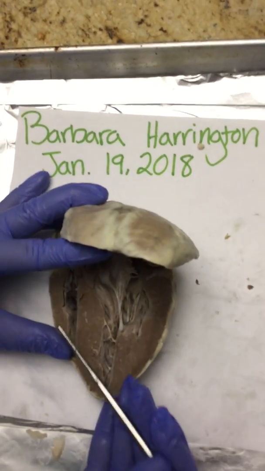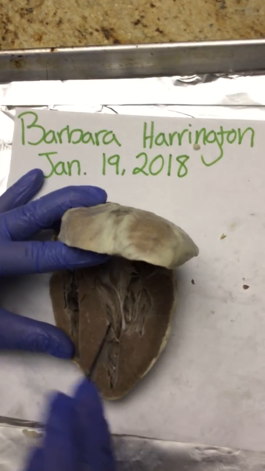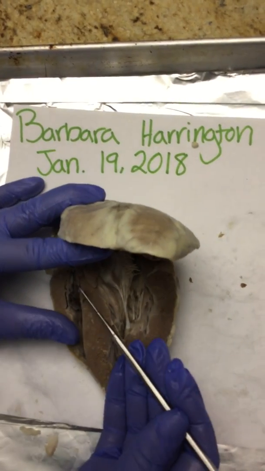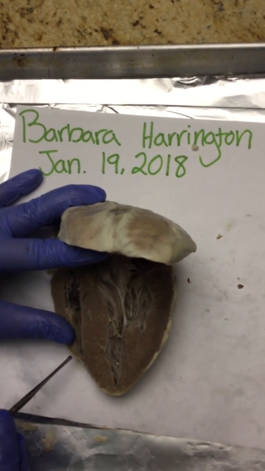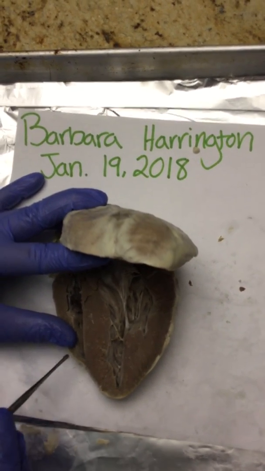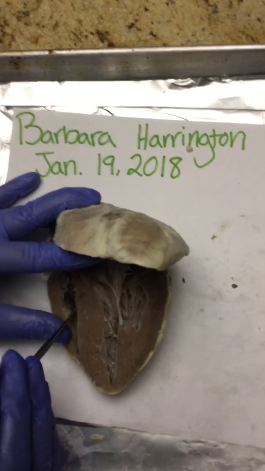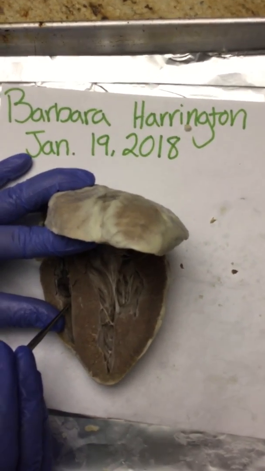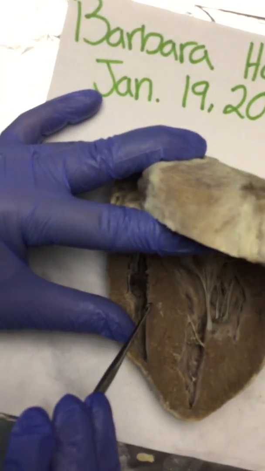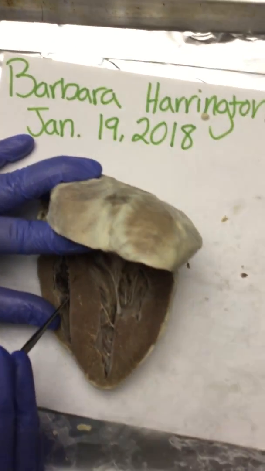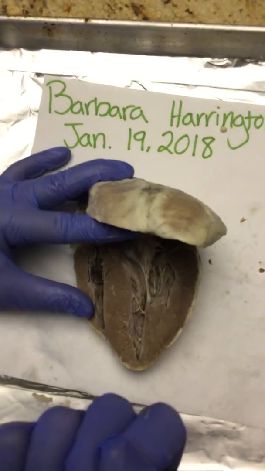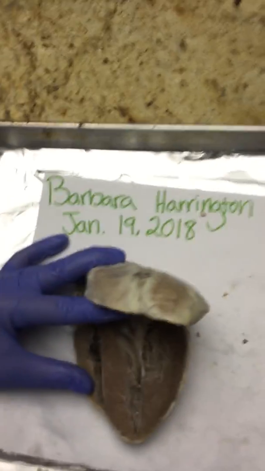With the left side of the heart, we have the bicuspid valve. That is a good indicator. So we have our left atrium, and then we have our left ventricle. This, but it's kind of damaged, is our bicuspid valve, which also has our chordae tendineae and papillary muscles that are needed for the contraction process of the heart.